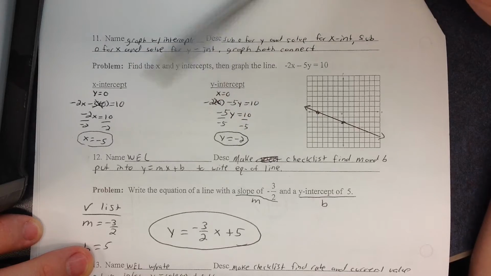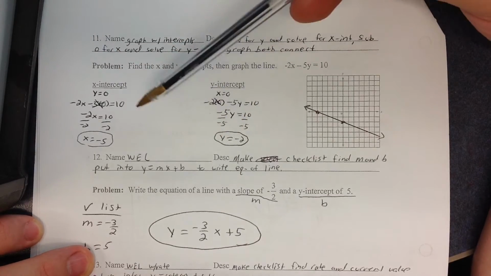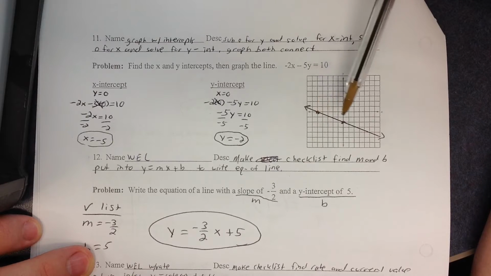Again, these are two distinct, or two different, points on the graph. Some of you are graphing this as one ordered pair. Negative 5 is the x-intercept, so I go to the x-axis at negative 5. Negative 2 is the y-intercept, so I go to negative 2 on the y-axis and then draw my line.